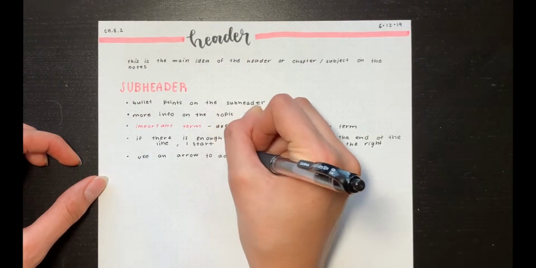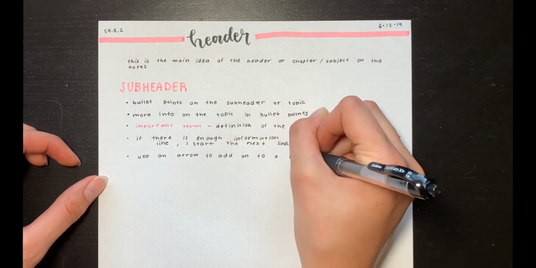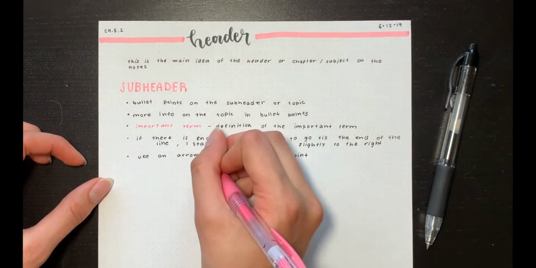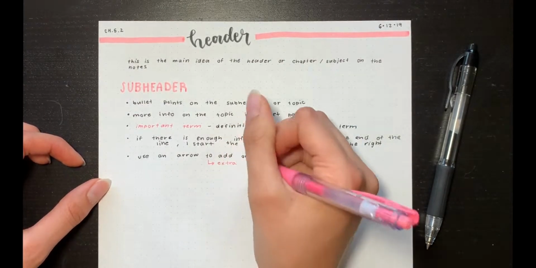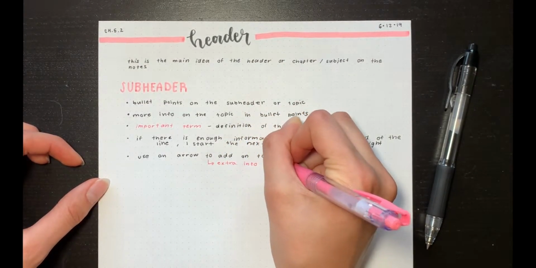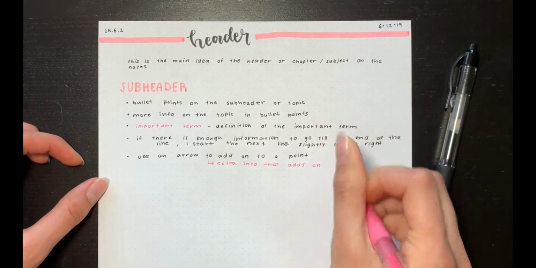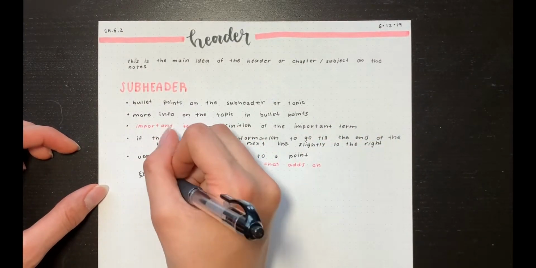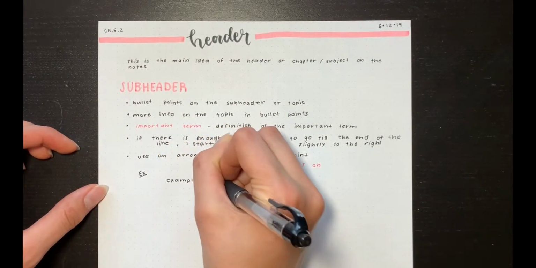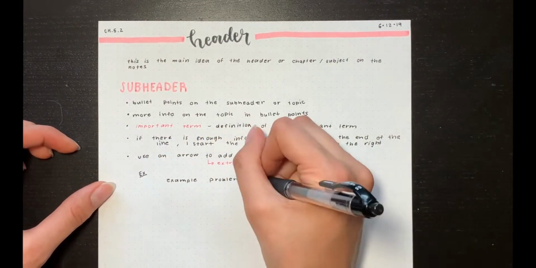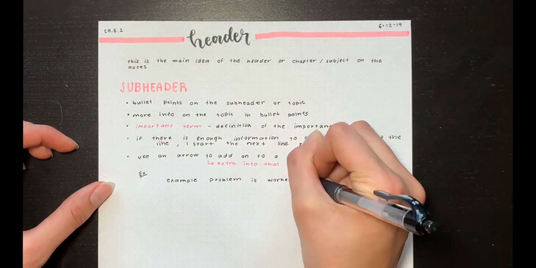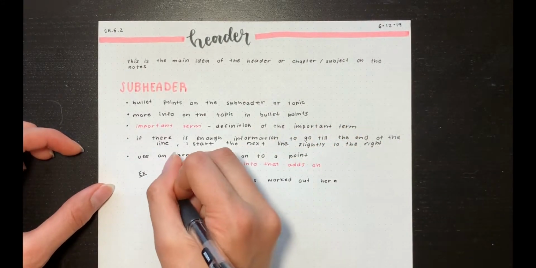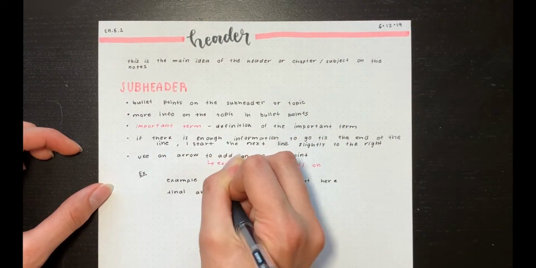So next, I typically use an arrow to add on to information that is in the main bullet point. So if it talks about something, I might add an example using an arrow and also with the colored pen. So depending on what subject it is, you might have example problems. If you're in math, typically, or maybe in science, you might have example problems and you can work them out.